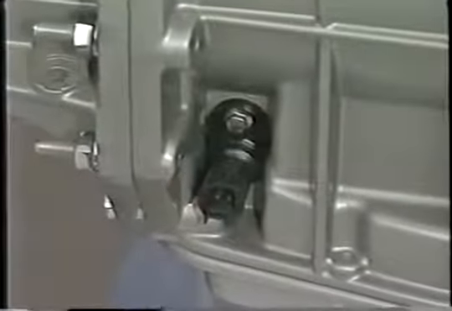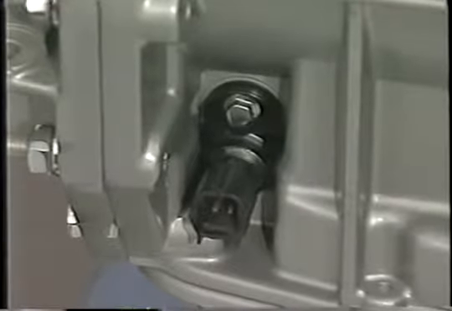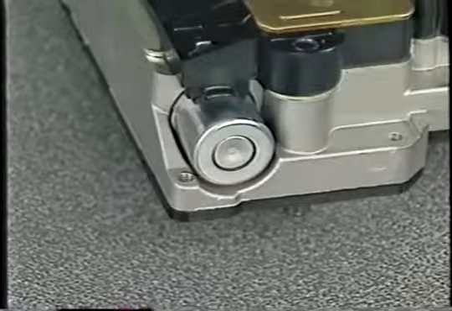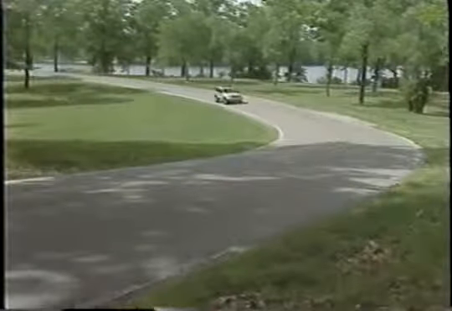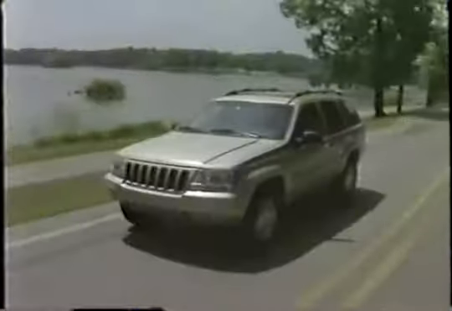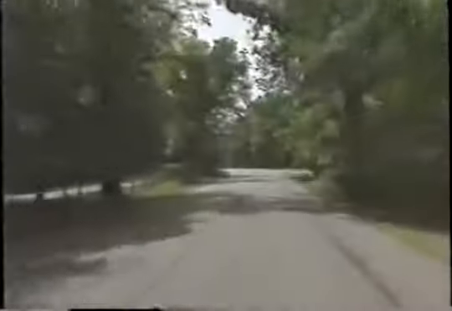All the while, the TCM monitors main line pressure through the line pressure sensor and adjusts this pressure using the pressure control solenoid. The result is consistently smooth, crisp shifts that enhance vehicle performance and increase the durability of the 45 RFE transmission. If the TCM sees certain problems, it shuts off power to itself.